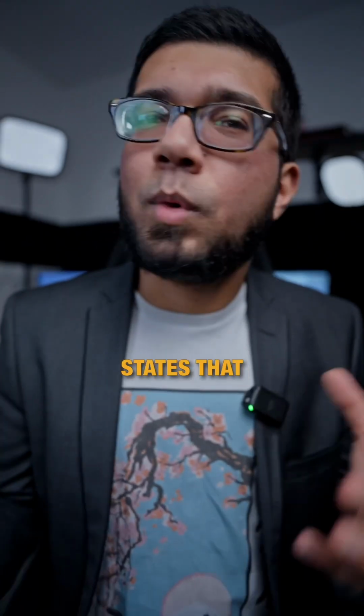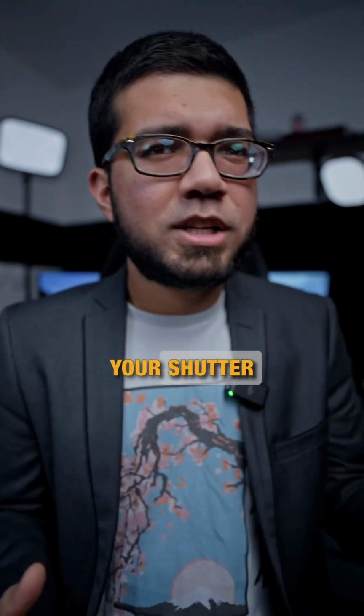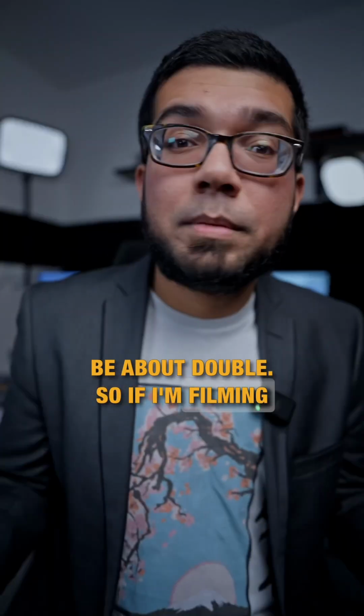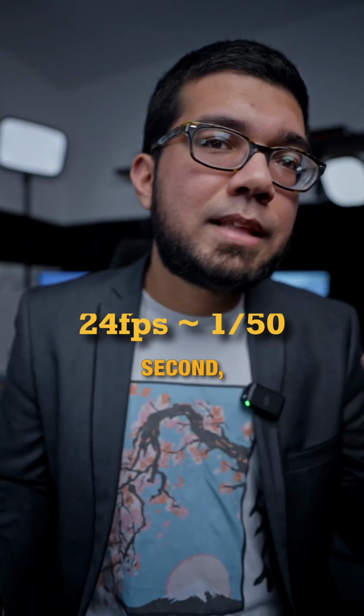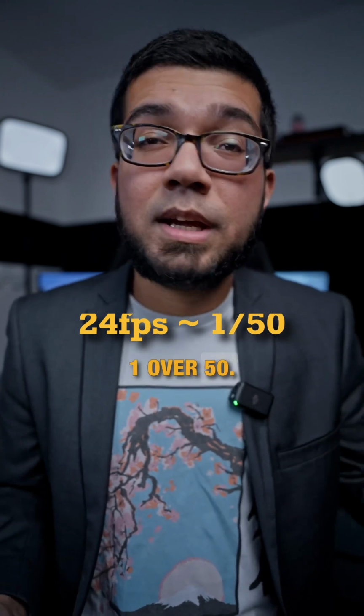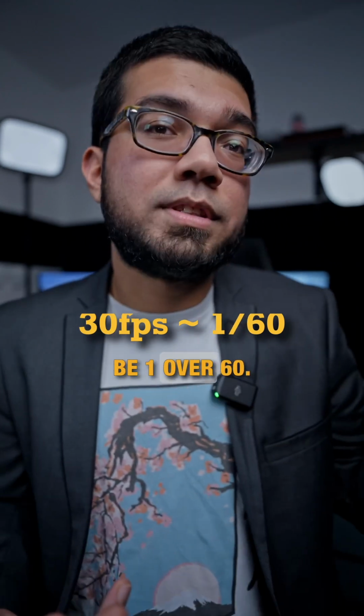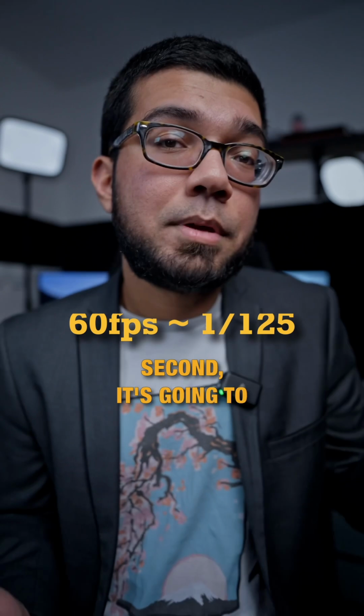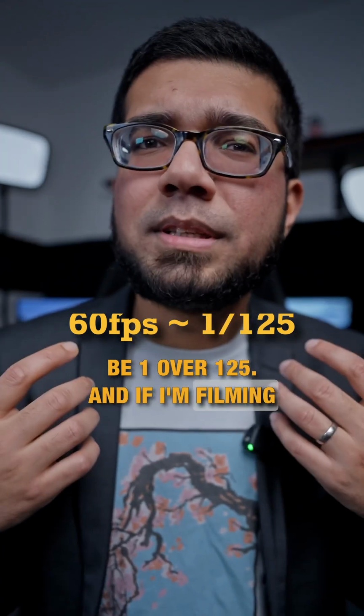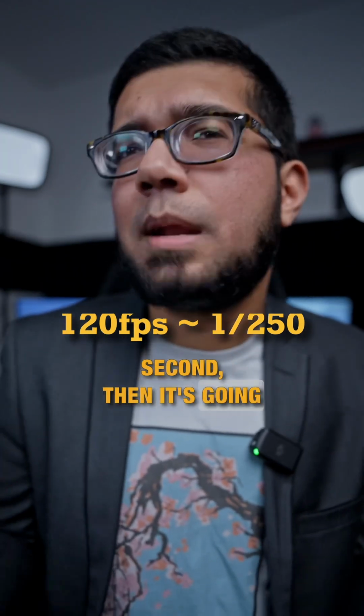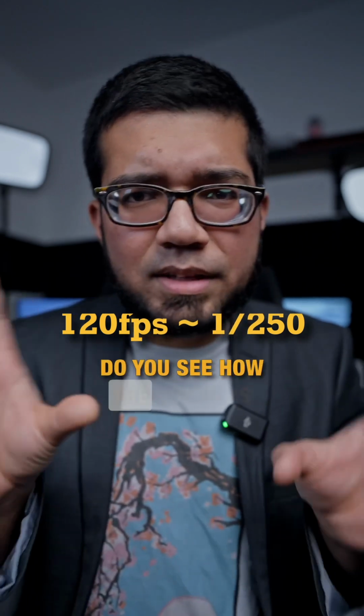This basically states that whatever frame rate you're filming at, your shutter speed should be about double. So if I'm filming something in 24 frames per second, then my shutter speed is going to be set to 1/50. In 30 frames per second, it's going to be 1/60. 60 frames per second, it's going to be 1/125. And if I'm filming something in 120 frames per second, then it's going to be 1/250. You see how the numbers double there?